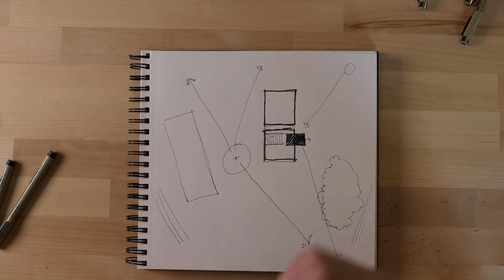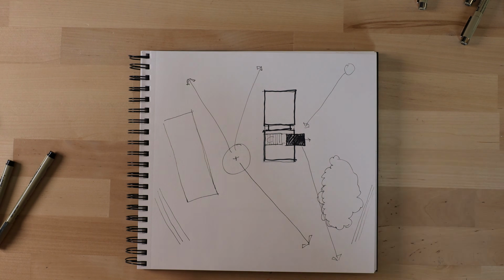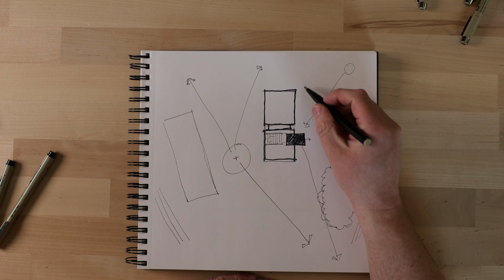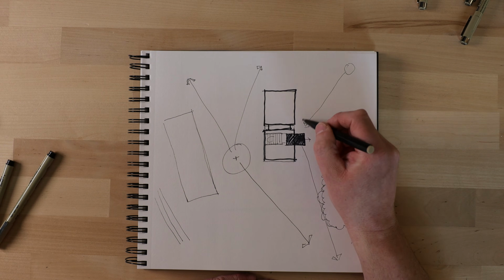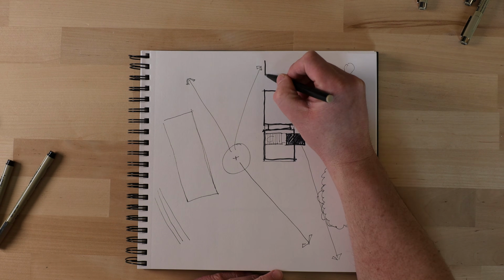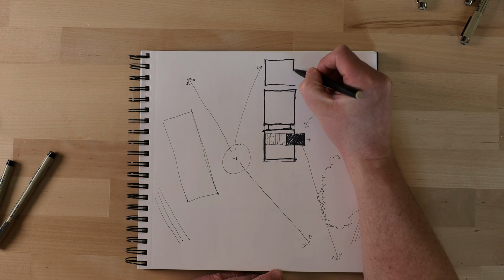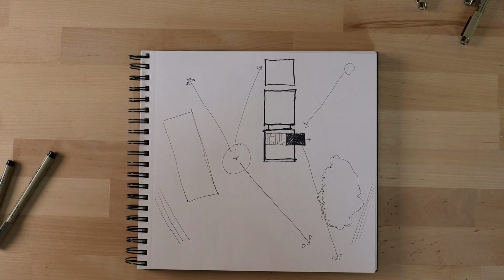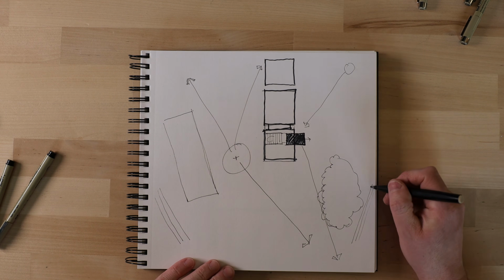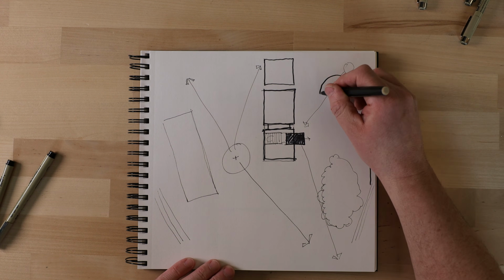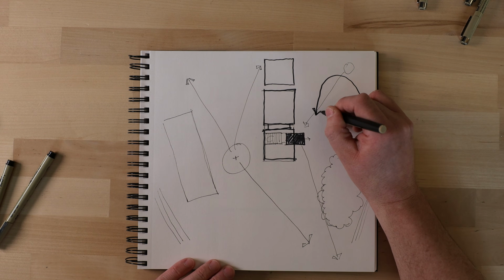And then what you can do in between here is this could become sort of the main entry, right? And so if we're talking about people approaching the house, maybe the garage ends up being back here as its own separate volume. And we talked about sort of coming up that access drive and looping back down.